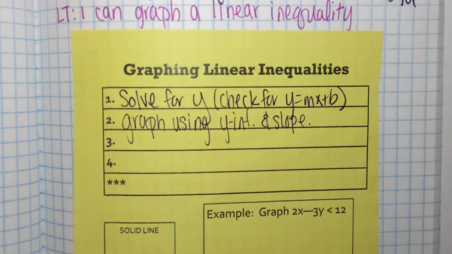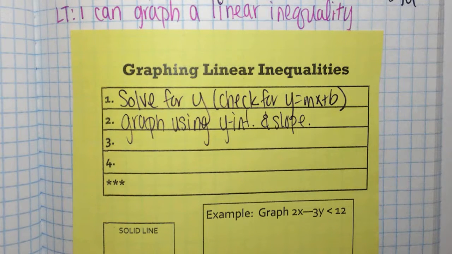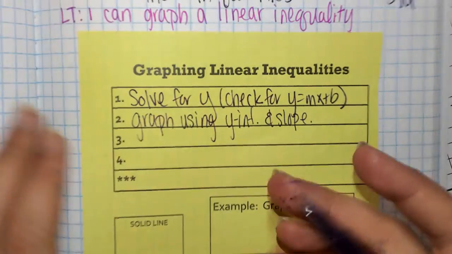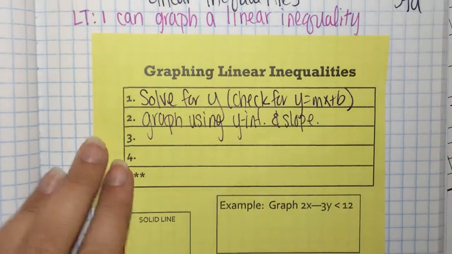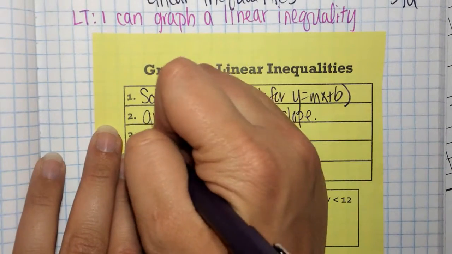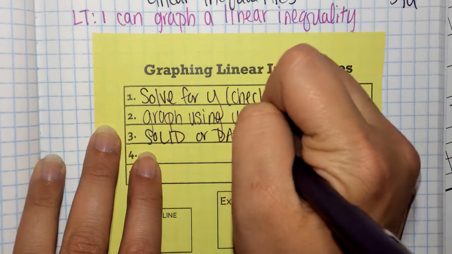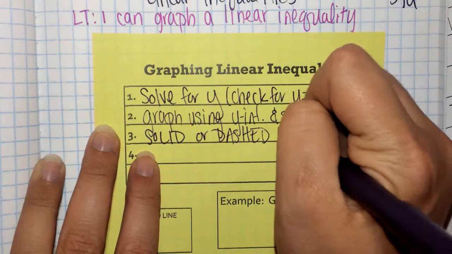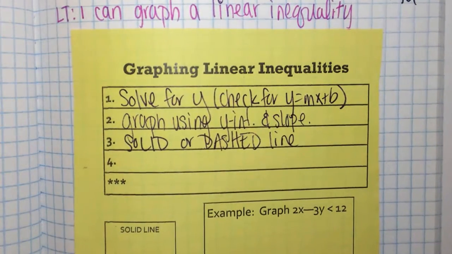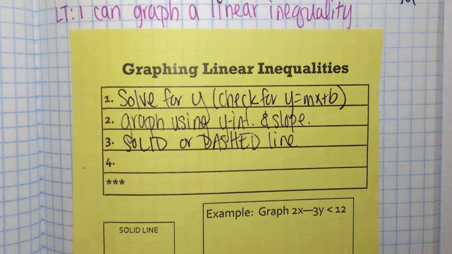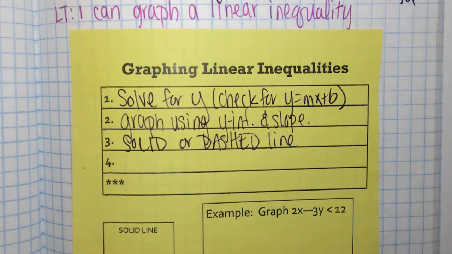Now, do you guys remember we did the open and closed circle like we just did a second ago? You use the open circle if it was just greater than or less than, and you use the closed circle if it was equal to, correct? Now, on a coordinate plane, we either have a solid line or a dashed line. When do you think we would use a solid line?